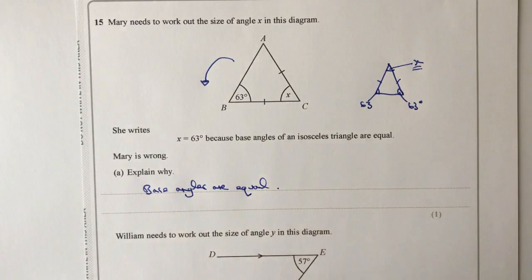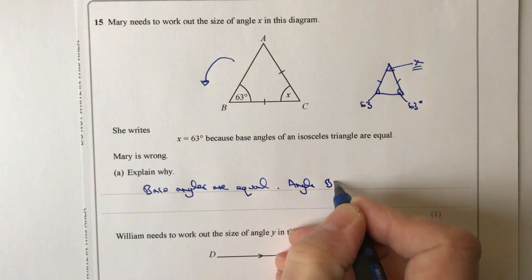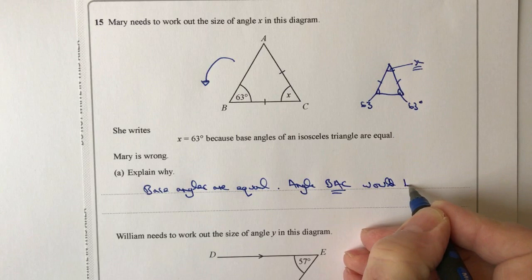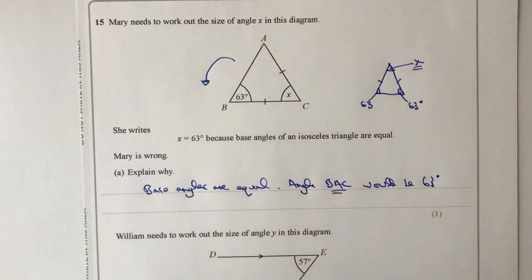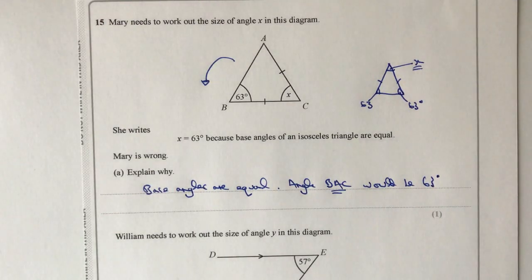And then I would put something like angle BAC would be 63 degrees. Okay, it's a 1 mark question. I think sometimes having a little sketch as well, something like that, is quite useful, and it shows the examiner that you really do know what you're talking about.